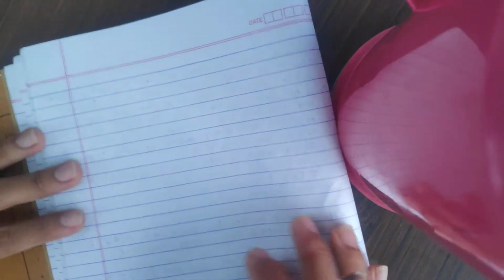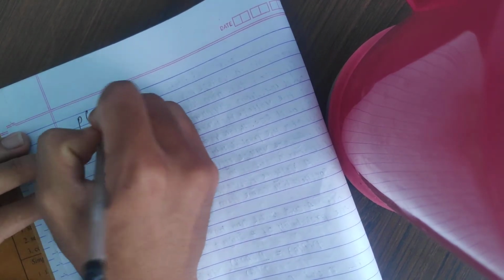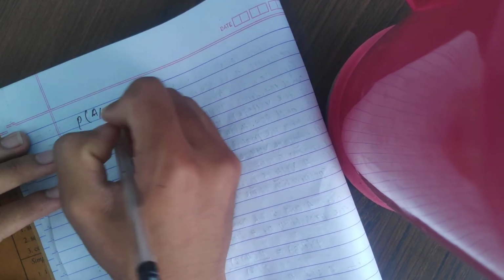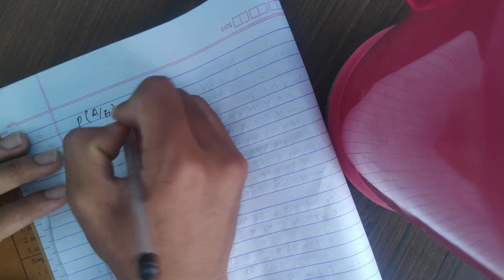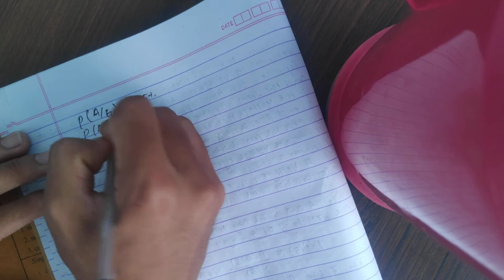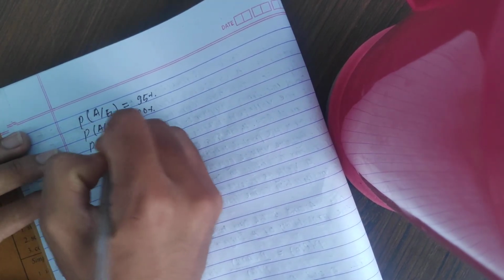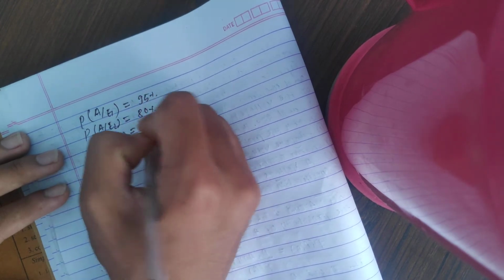So by the question, we have the probability of A given E1 is 95%. Similarly, the probability of A given E2 is 80%, and the probability of A given E3 equals 65%.